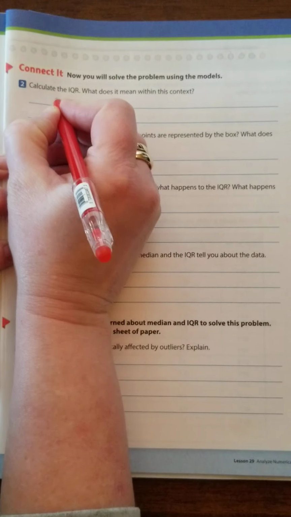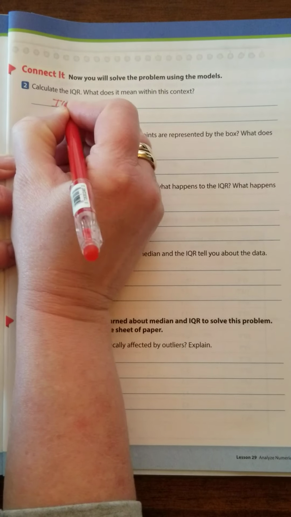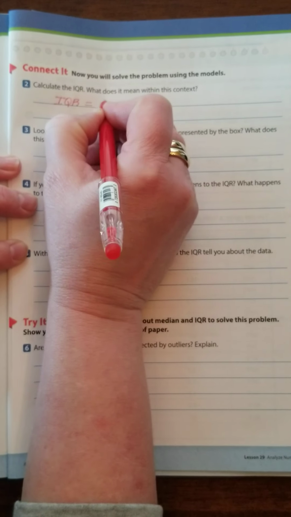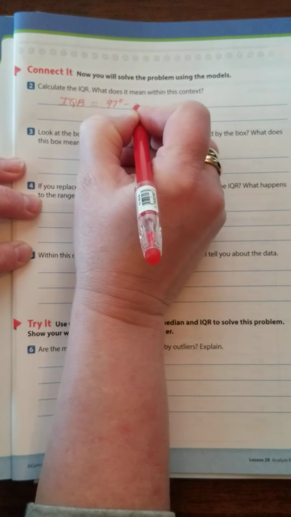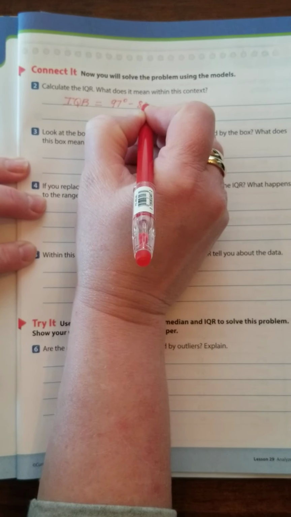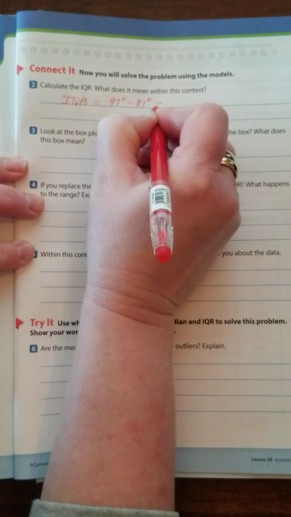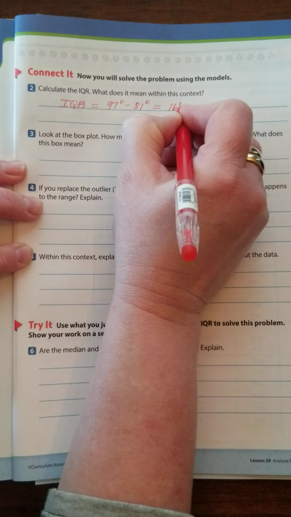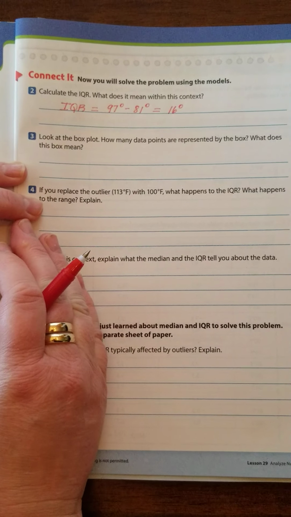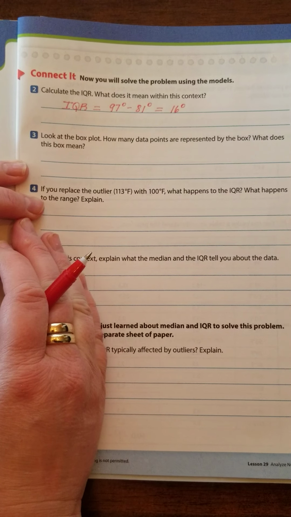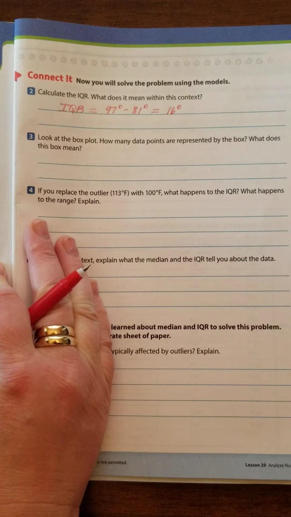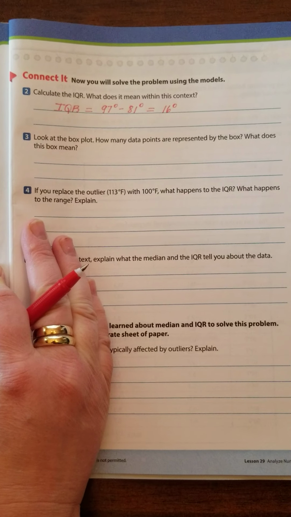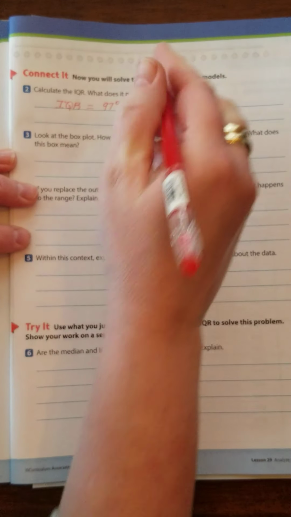And what we come up with is the IQR equals 97 degrees minus 81 degrees. And when you do that, what do you get? 16 degrees. So we've got an IQR of 16 degrees, and it wants to know, what does that mean within the context? It means that the middle 50% of the temperatures are within 16 degrees.